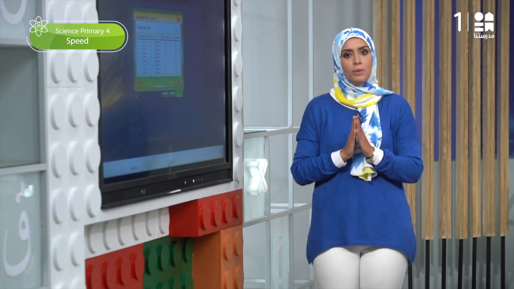Wow, we learned a lot of information about speed and its relation with time and energy. We reached the last activity of Learn Activities, number 11.